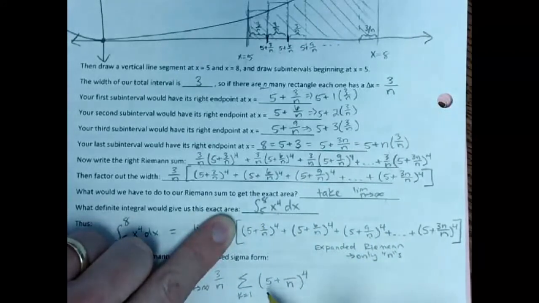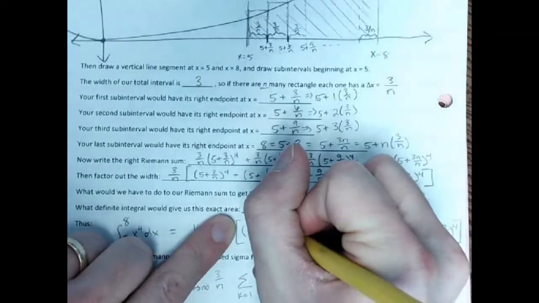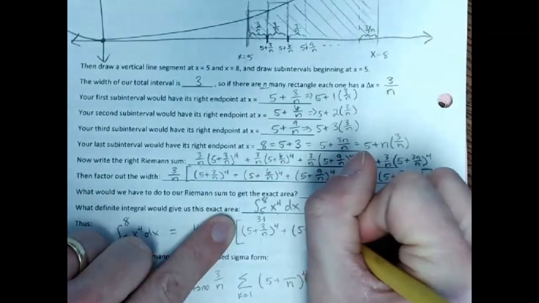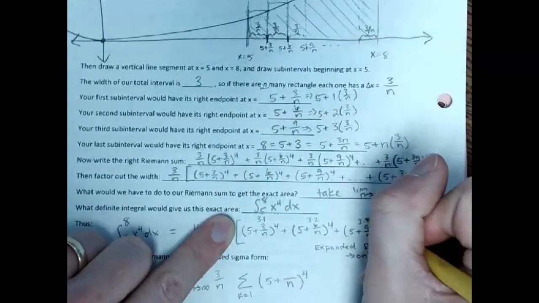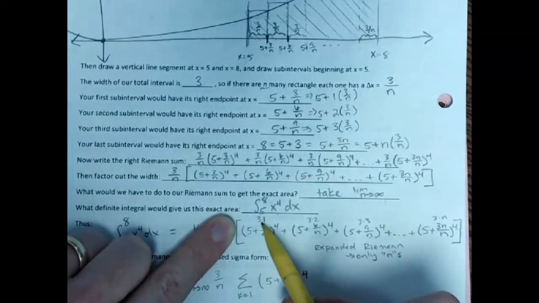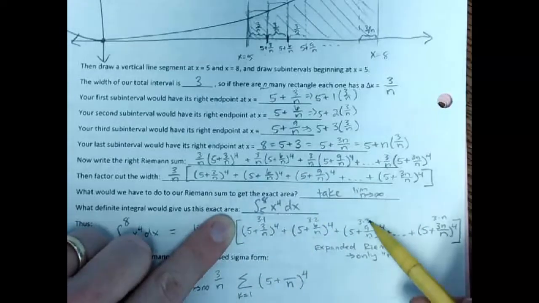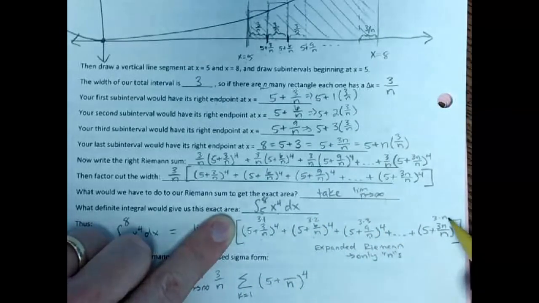So every one of those terms, that's why instead of 8, we wanted it as the 5 plus 3n over n. That's why we wanted them all to be the same form so that we could collapse it to this sigma. Now remember, that was like 3 times 1. That was 3 times 2. That was 3 times 3. This is really 3 times n. You took one of the steps, and the step size was 3 over n. You took 2 of the steps, the step size was 3 over n. You took 3 of the steps, the step size was 3 over n. You took n many steps, and the step size was 3 over n.